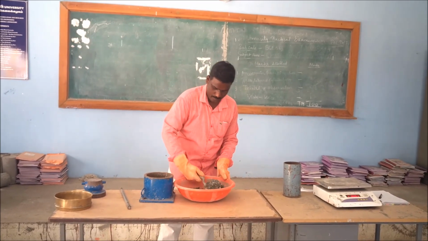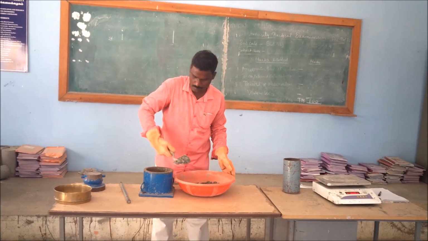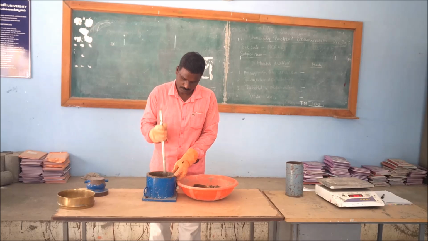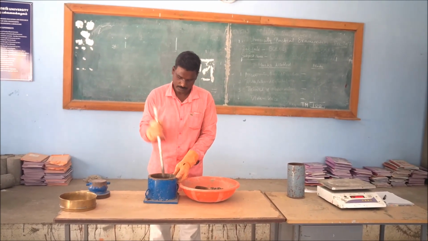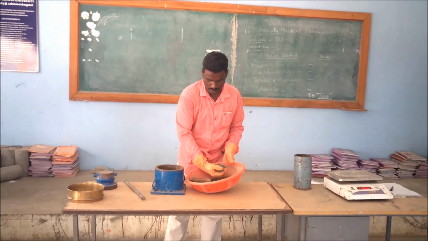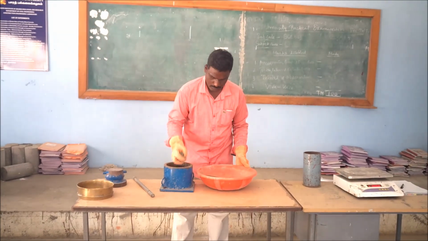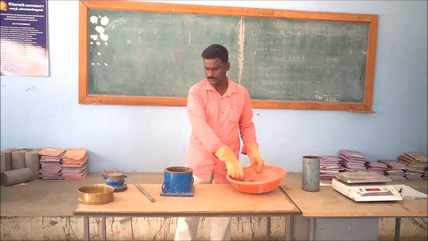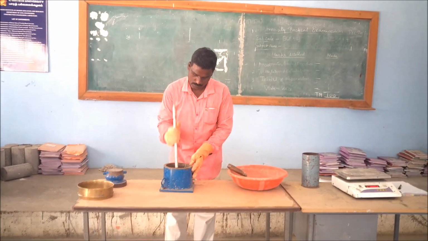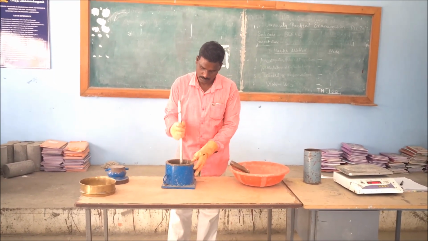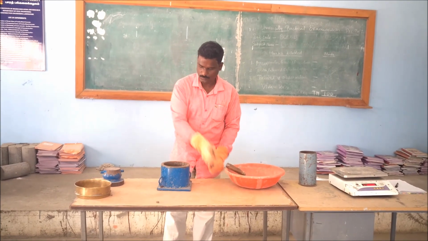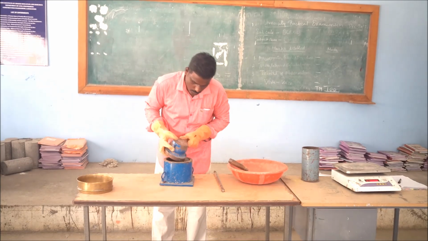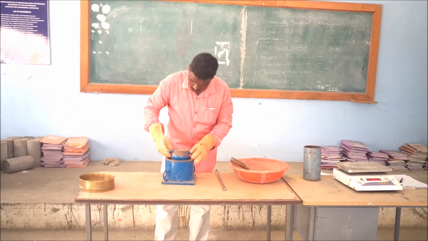Now the second layer is filled, again with 25 tamping strokes. Now the remaining aggregate is transferred into the crushing mold as the third layer and tamped with 25 tamping strokes. Now the plunger is placed on the top and the surface is leveled.